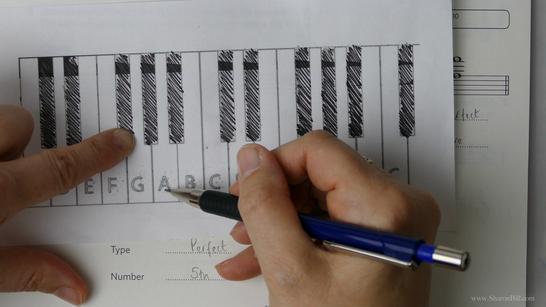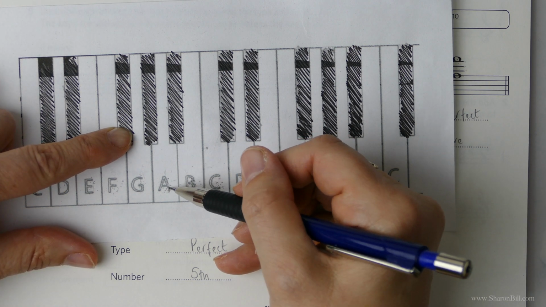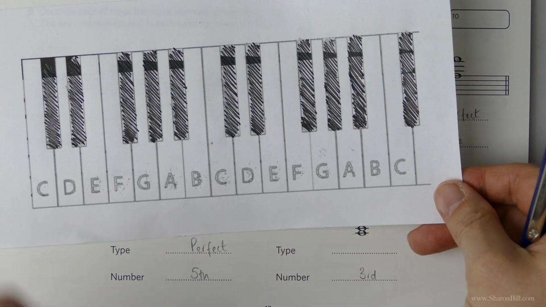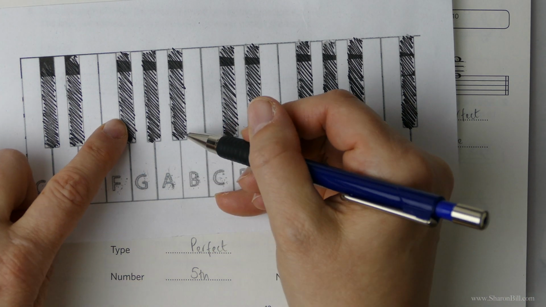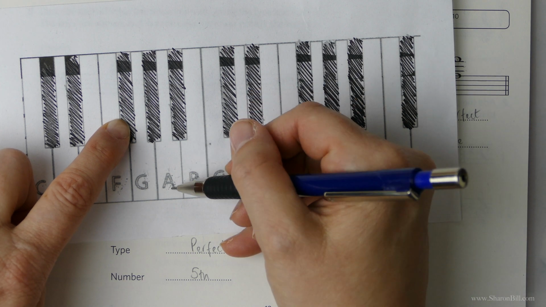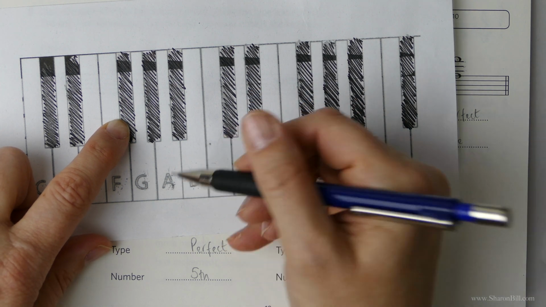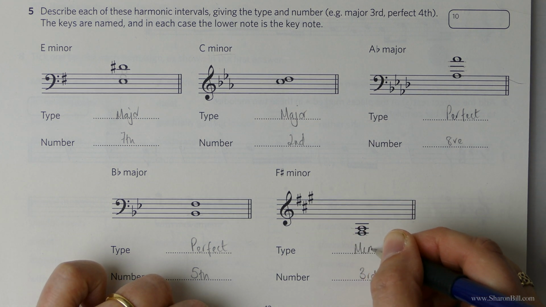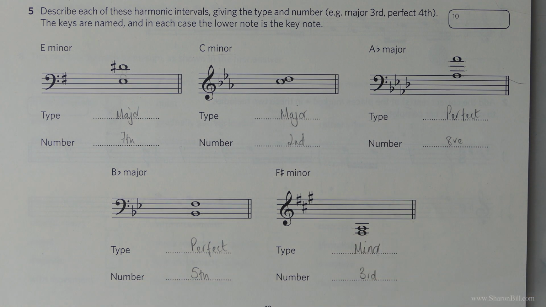It's lesser and it's minor. And we also know that that is within the F sharp minor scale pattern. F sharp to A sharp would be the major. It's a lesser interval, and so it's minor. There we go, minor third. And that's the end of that question.